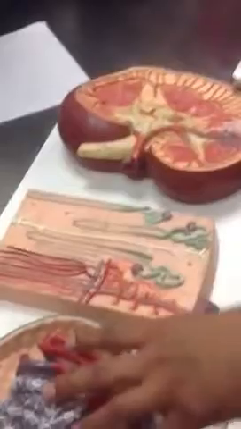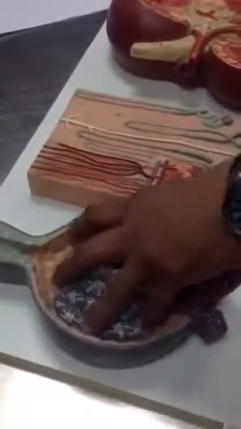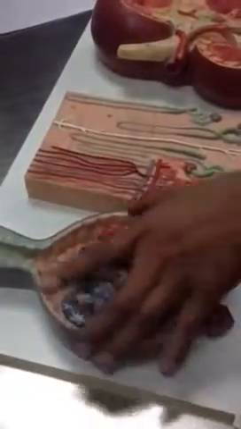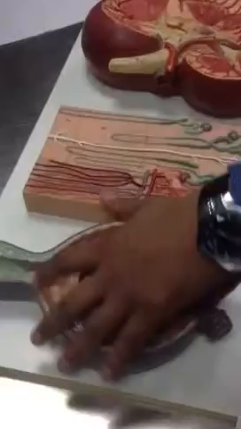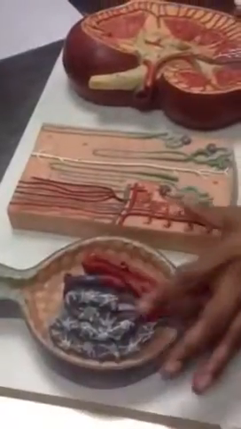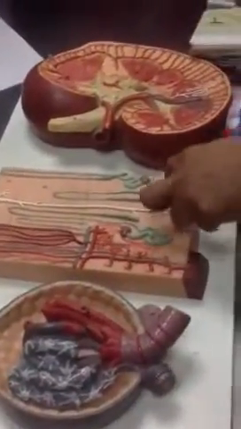And can I see that thing too? Thank you. And you see here, we can separate this thing in some other models. This is the glomerulus, right? One knot of capillaries. And this is called the Bowman's capsule. Bowman's capsule, and the whole thing is called renal corpuscle. All right, renal corpuscle. This is this part, corpuscle.